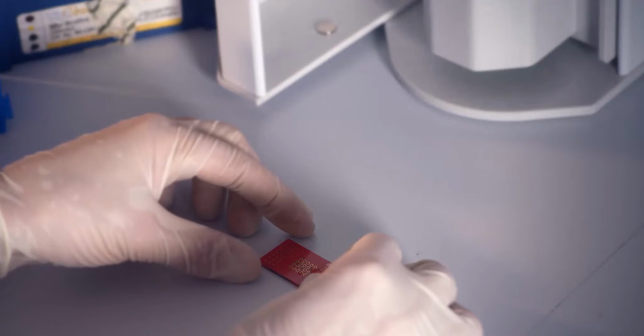Today, in this video, my team and I are going to show you just how simple it is to do electrophysiology using the Deptec 3DEP.